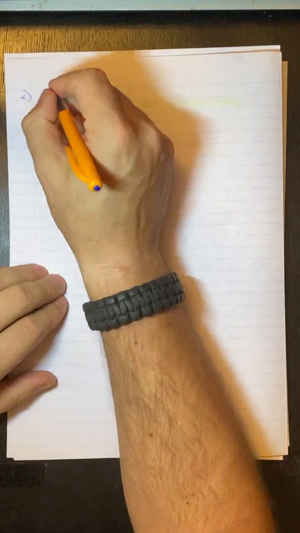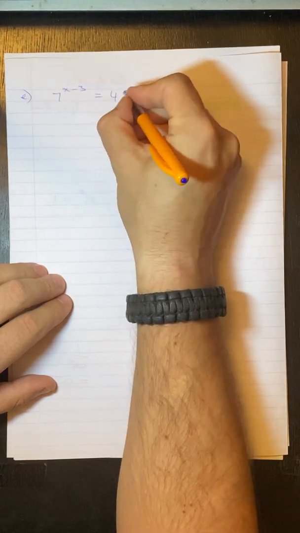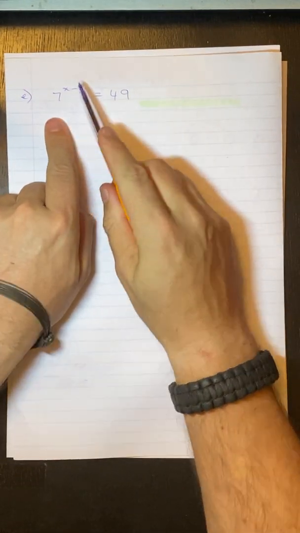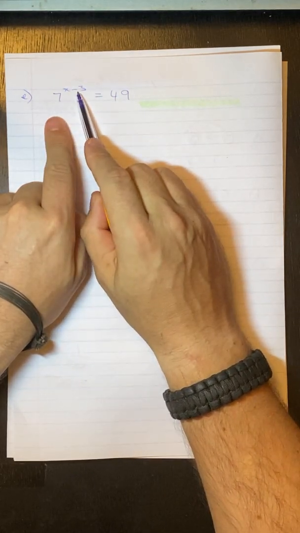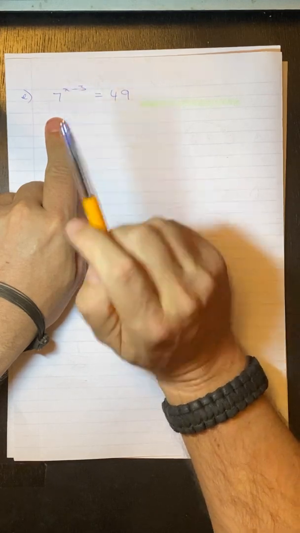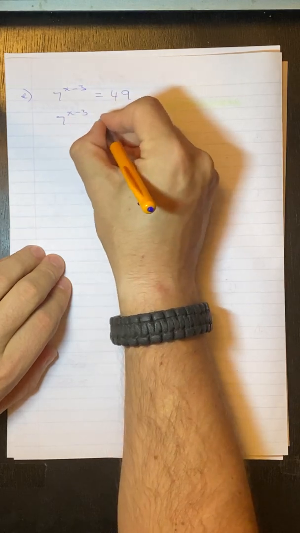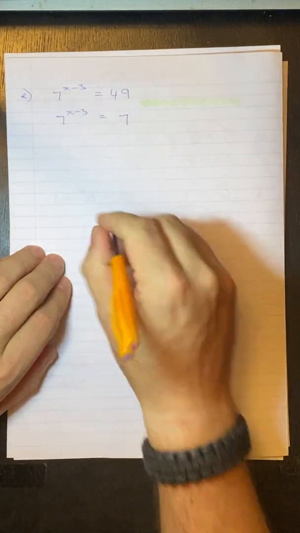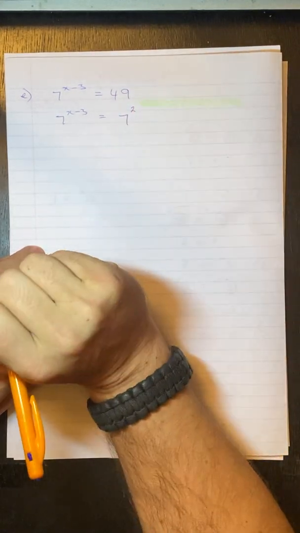Okay, moving on to the next example. We have 7 to the x minus 3 equals 49. Now there's our base with the variable in it. Don't worry about the minus 3. It's part of that whole variable thing. So I need both sides to be base 7. So 7 to the power of what gives us 49? 7 to the power of 2.